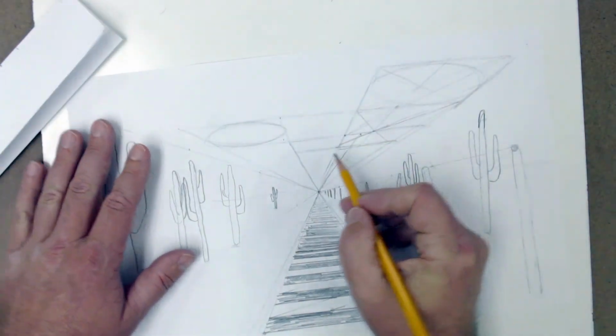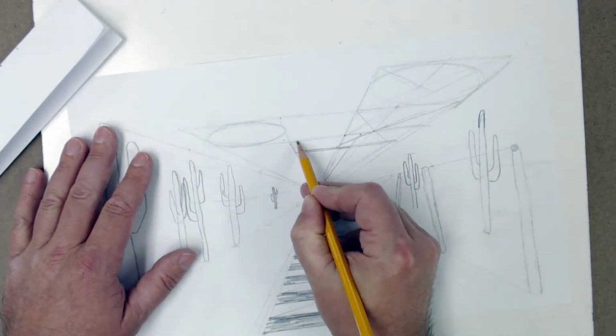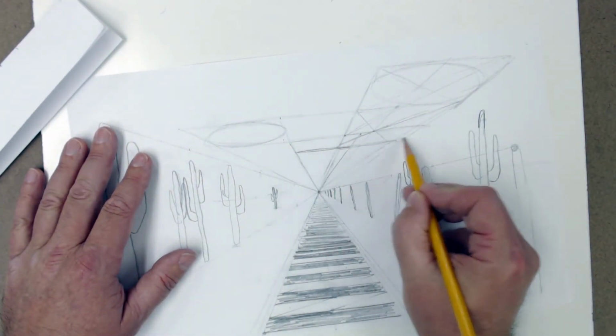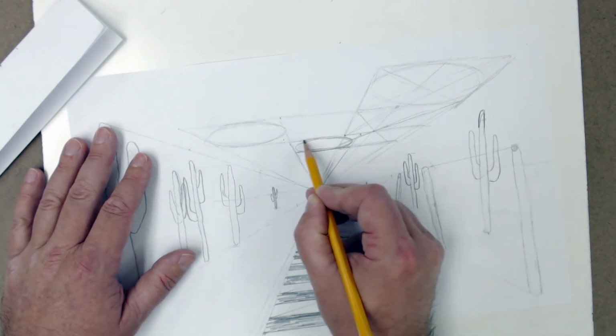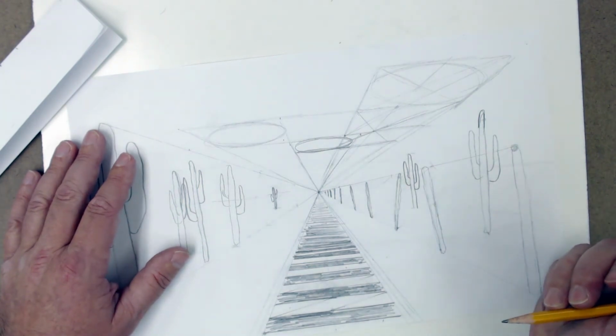Hopefully this isn't getting too liney. But you see, there's my square. That square is the same as this square over here. You can just draw a circle in the square. And there's my other UFO.